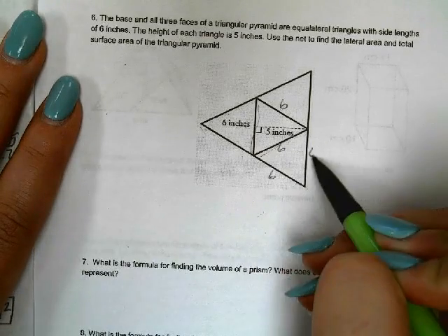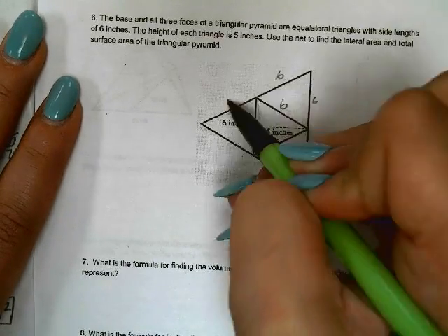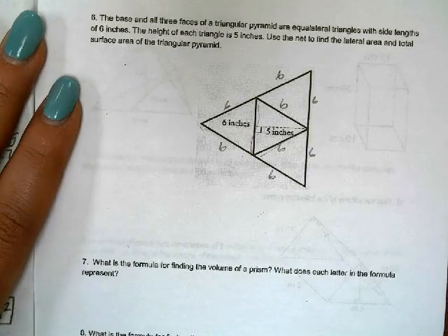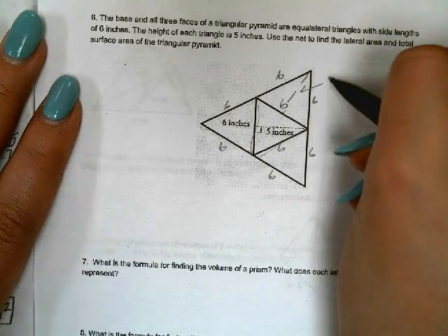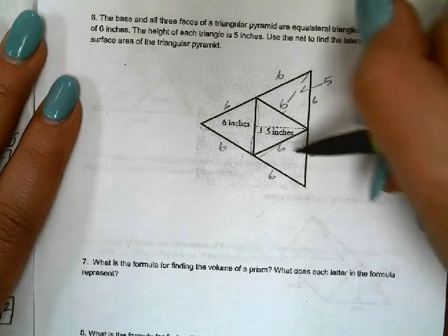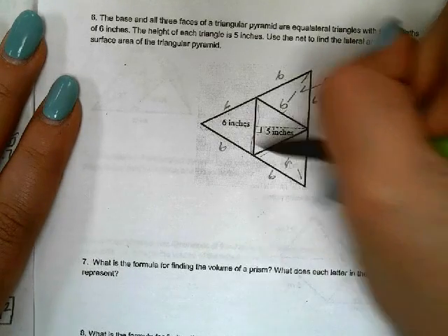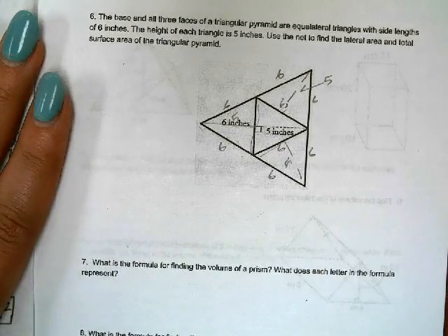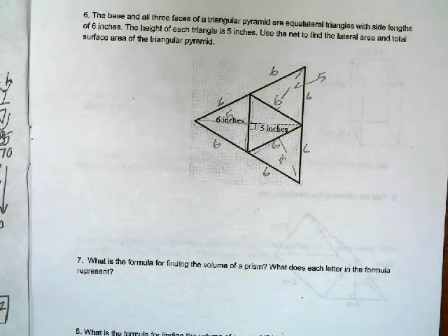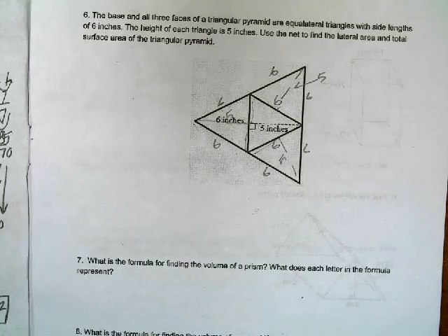All of these measure up to 6. The height of each triangle is 5 inches. Use the net to find the lateral area and total surface area of the triangular pyramid.